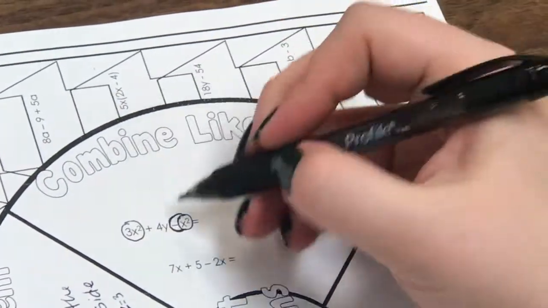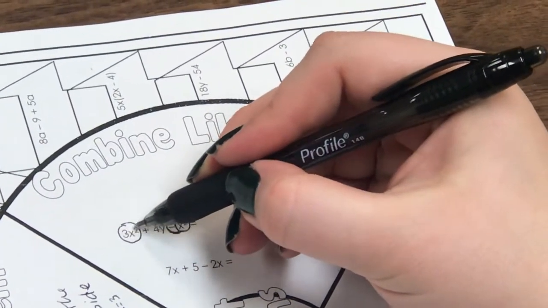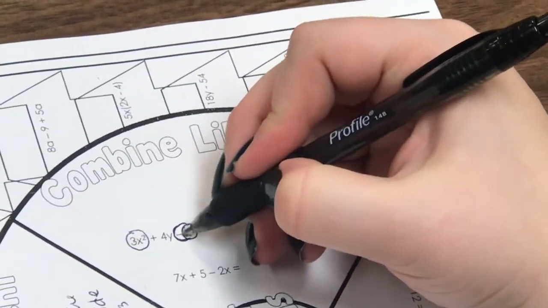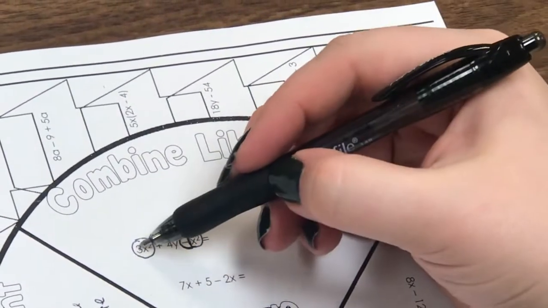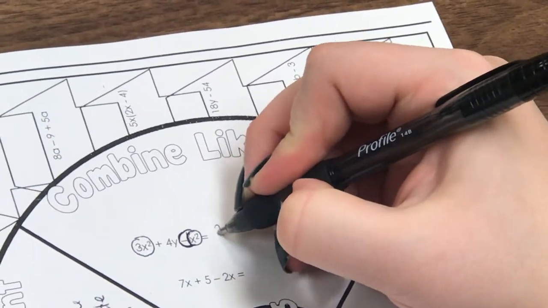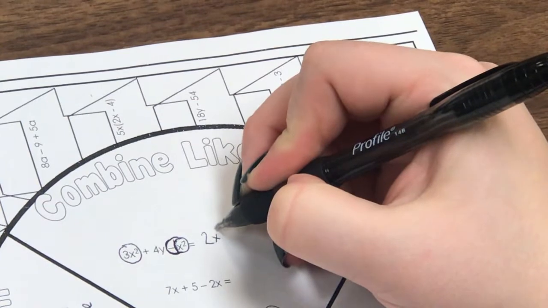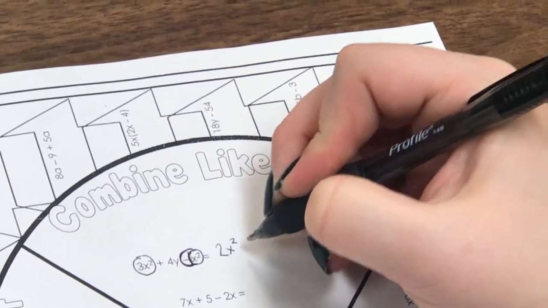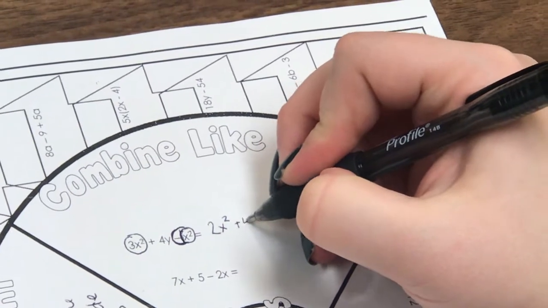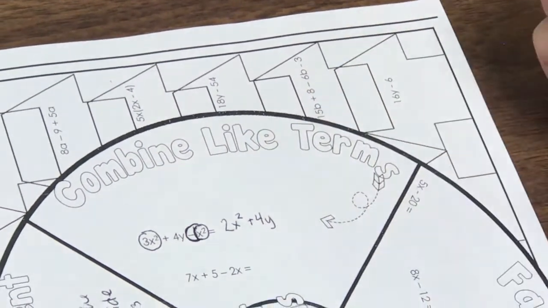So this would then turn into 3x squared minus x squared. And if it's just a plain letter, there's an invisible 1 here. So 3 minus 1 would then be 2x squared. And then whatever's left over, you just write it out like your regular problem, plus 4y.